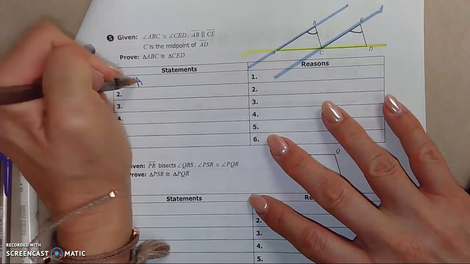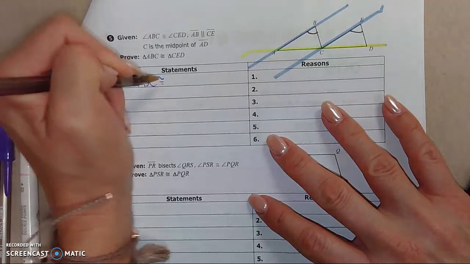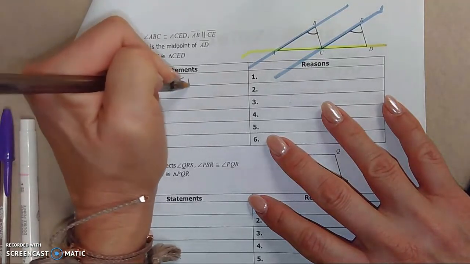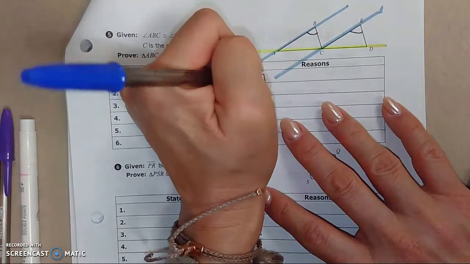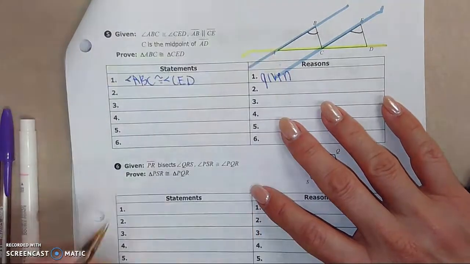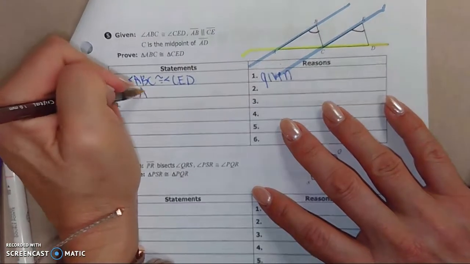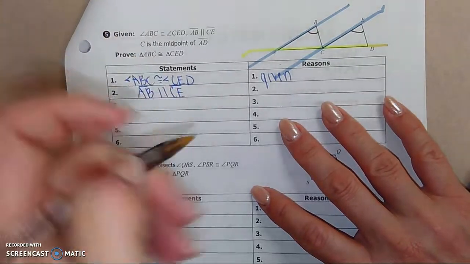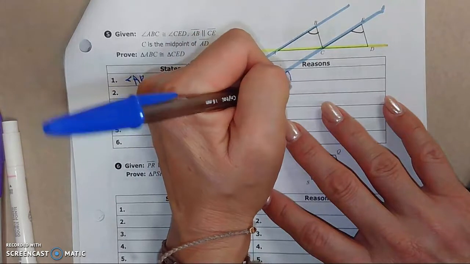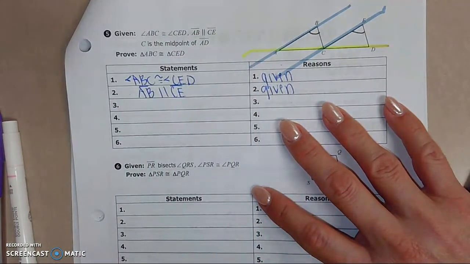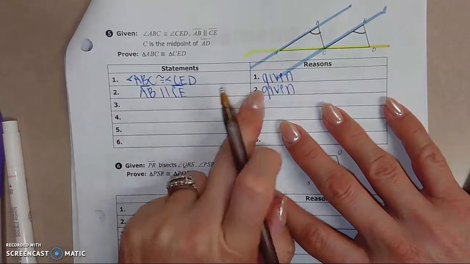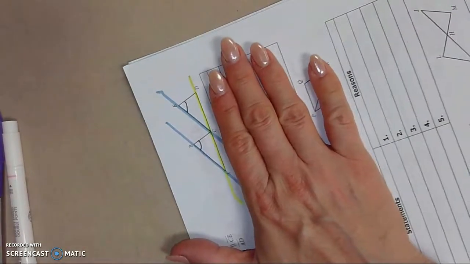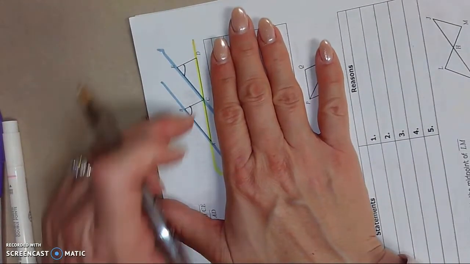Angle ABC is congruent to angle CED. And then I'm going to write given. Okay, next up I'm going to write AB is parallel to CE, and I'm going to write given. Next up, I'm going to follow this given with some commentary. I'm going to turn my paper and see if I can identify an angle relationship.